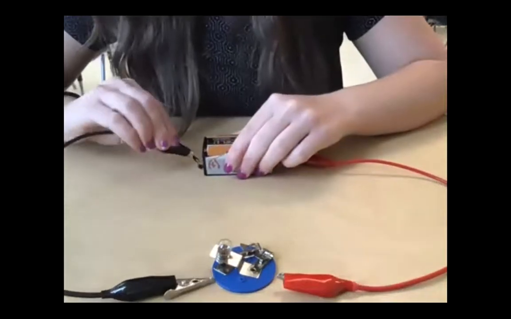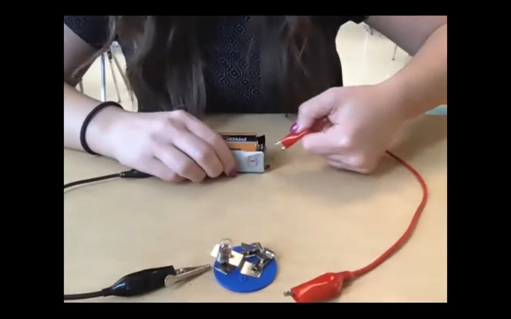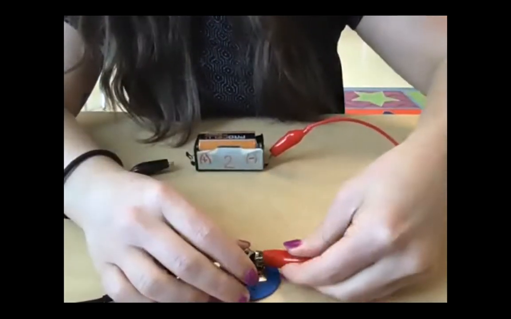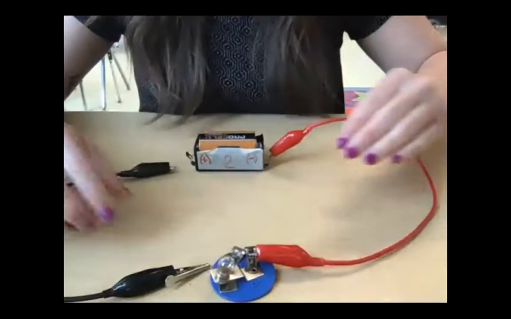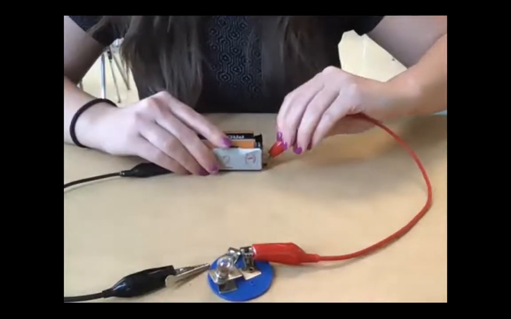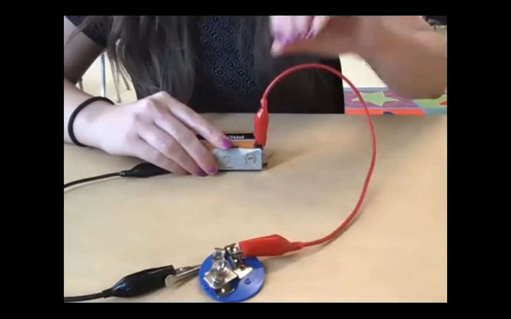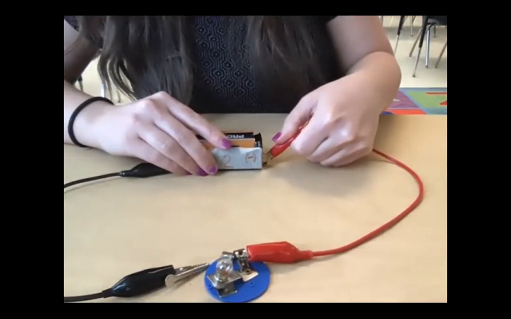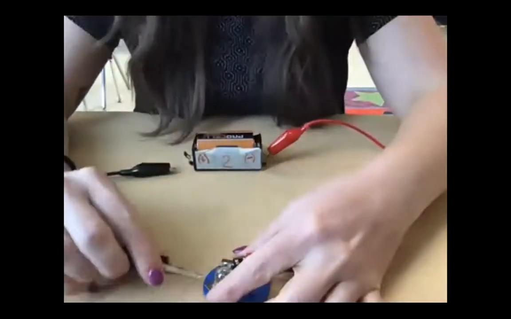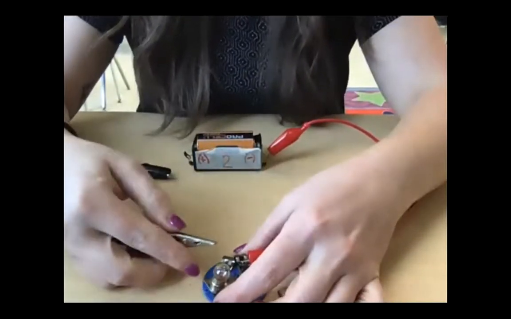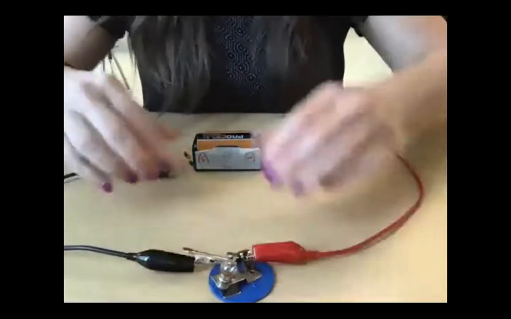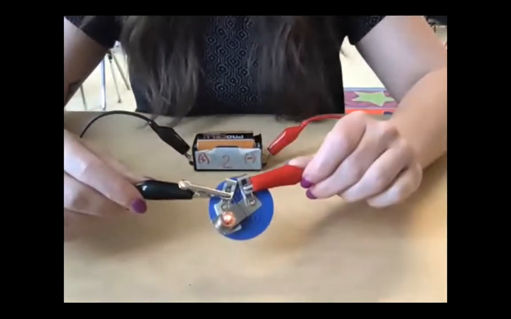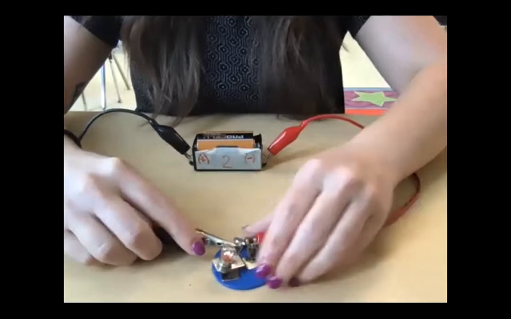Okay, so I'm going to connect my wires, making sure I have metal touching metal because metal is a conductor. If I had this clipped onto the plastic, it would not work because plastic is an insulator. It would stop the flow of electricity. So I'm connecting my light bulb to my battery. All right, and I don't know if you can see that at home, but the light bulb has turned on.